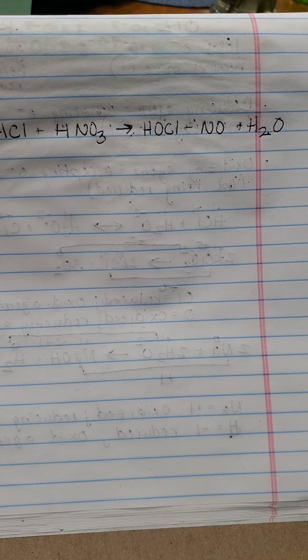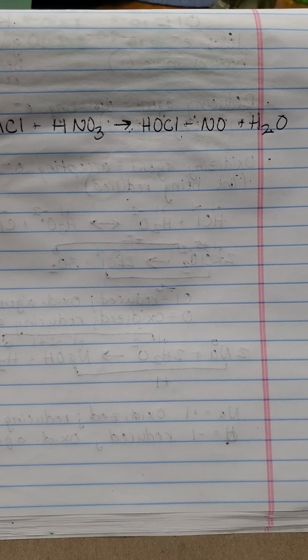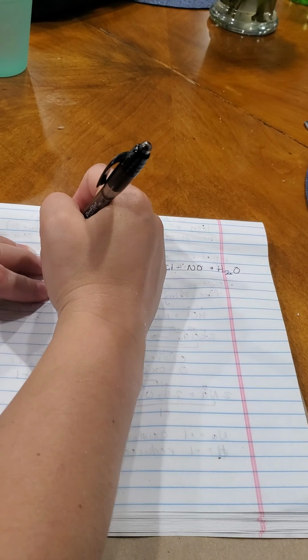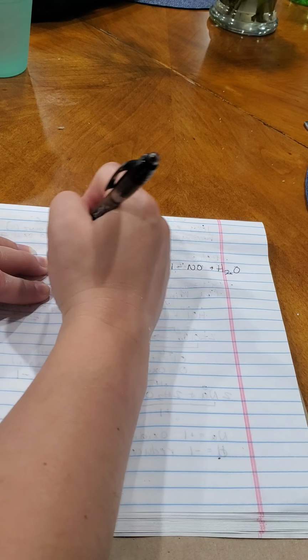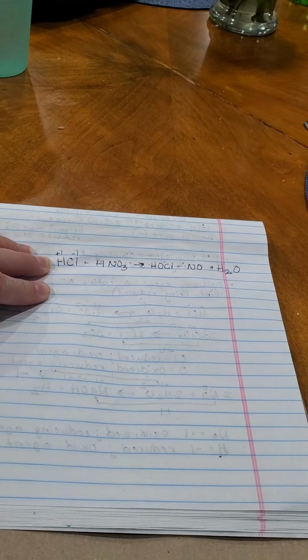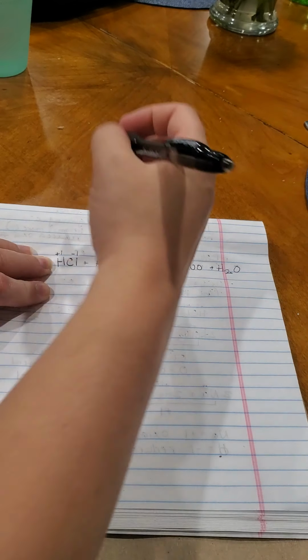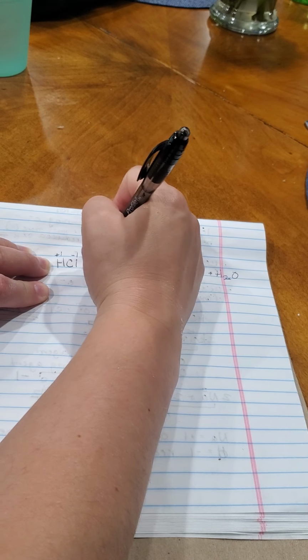HCl plus HNO3 plus HOCl plus NO plus H2O. So step 1, we need to assign oxidation numbers to all of our elements involved, okay? So hydrogen is in group 1, so it's going to be +1. Chlorine is -1 to balance that out.